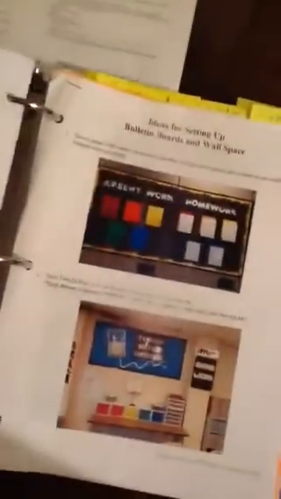Setting up your classroom. This is more strategies on setting up specifically a high school classroom. This is sort of more on mentoring your hands-on classroom. These were the bulletin board strategies handed out by the elementary school teacher.